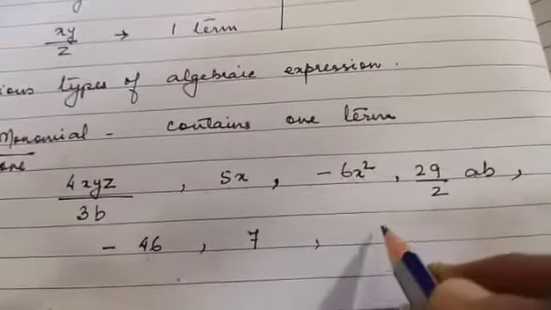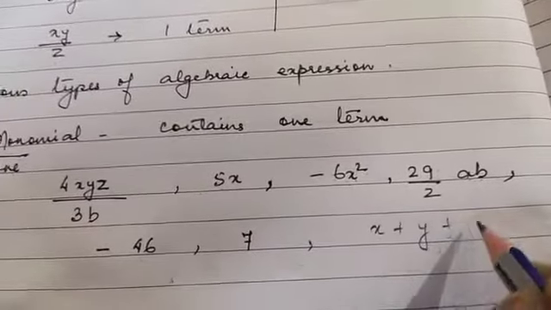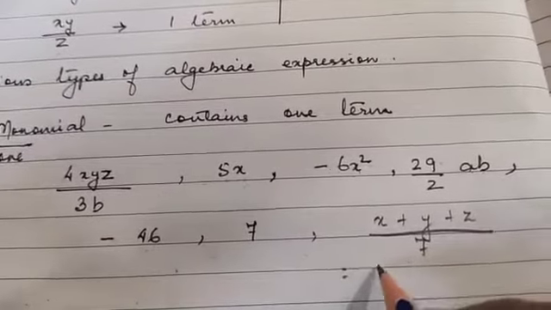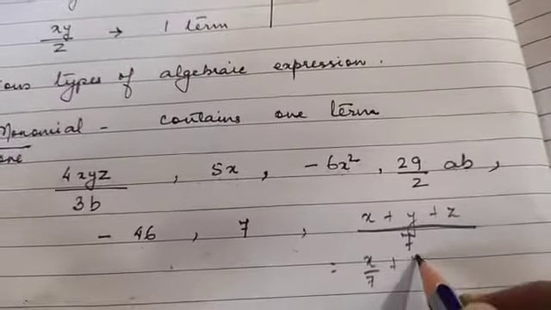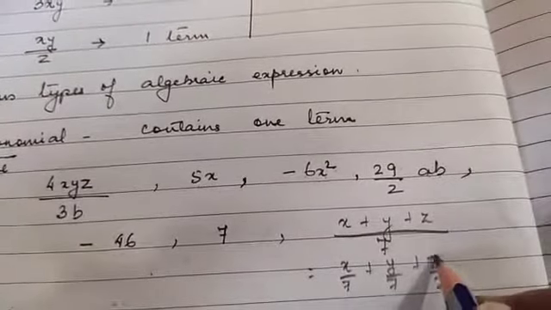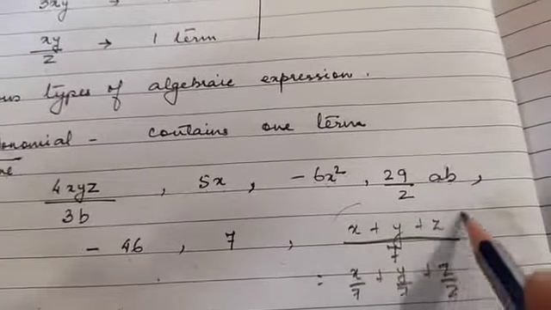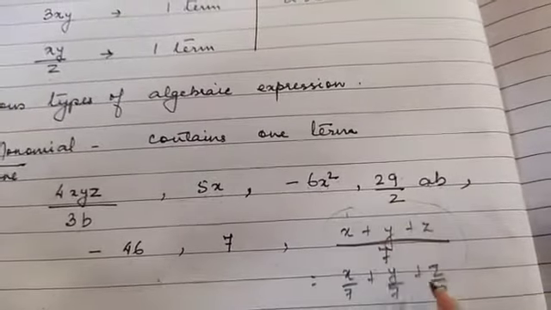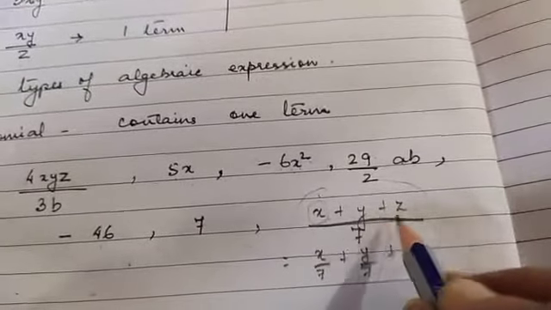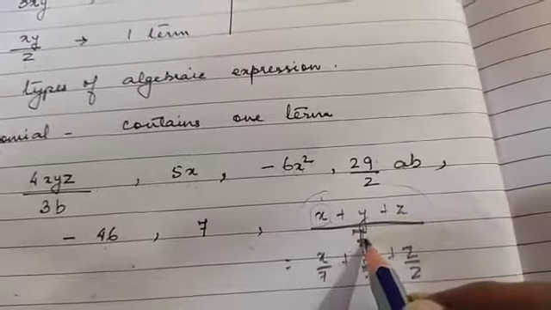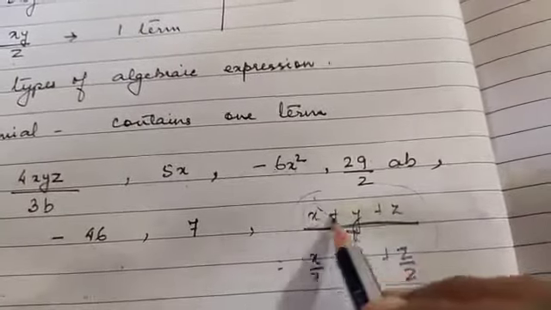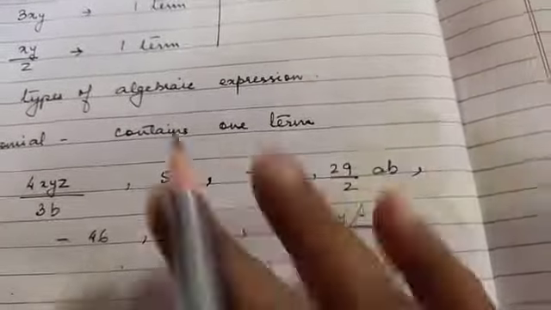Look at another example. x plus y plus z divided by 7. This is equal to what? x by 7 plus y by 7 plus z by 7. You will think that this is a monomial term, but this is not, because each term is being separated by a plus sign and there is a common denominator. So that common denominator we can write like this. So this is not a monomial term.